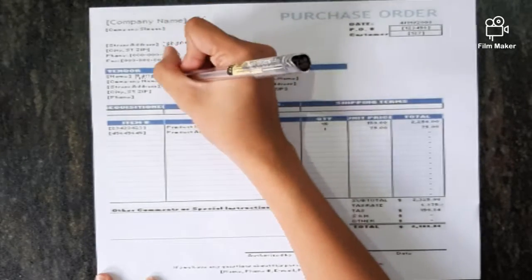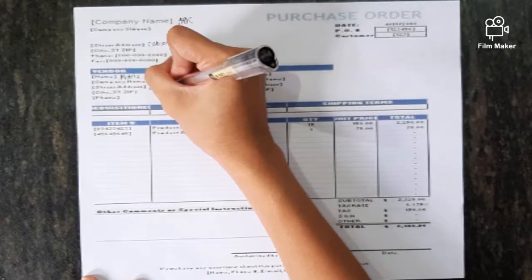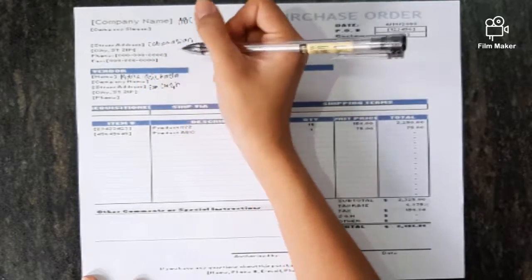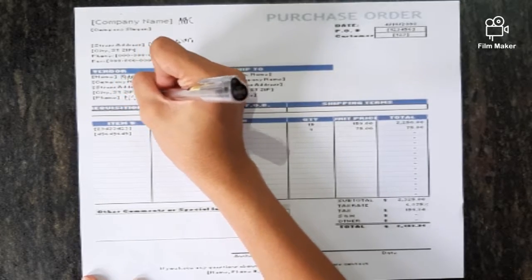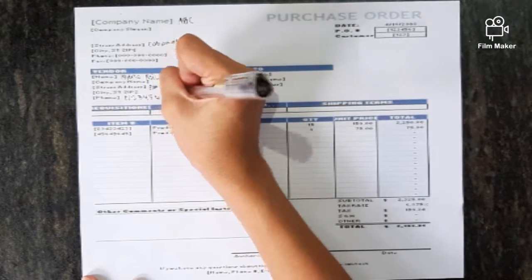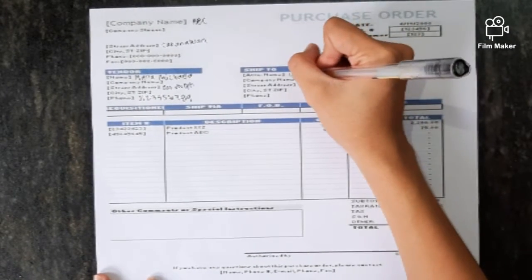Company name niya, street address, phone number niya. Ship to, kung kanino ipapadala, name.